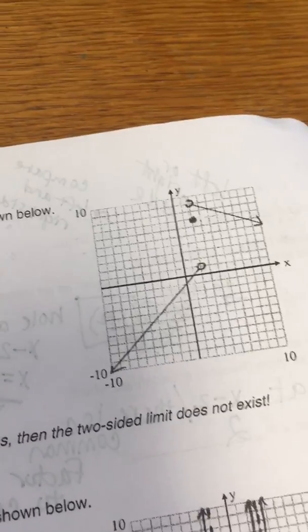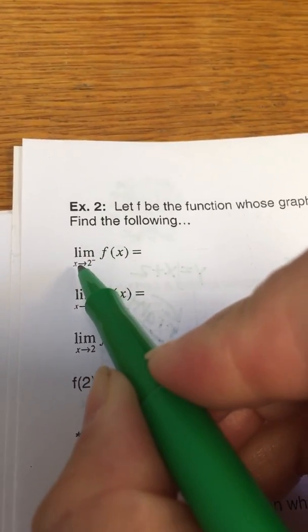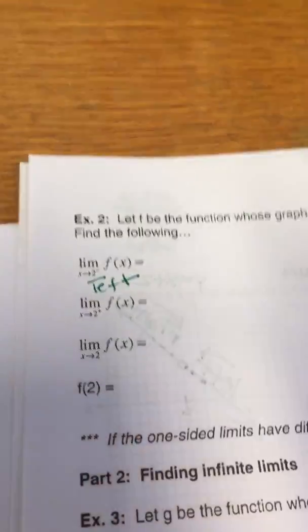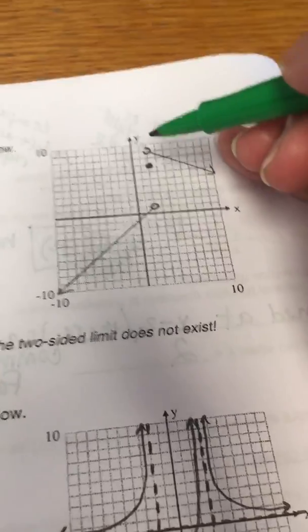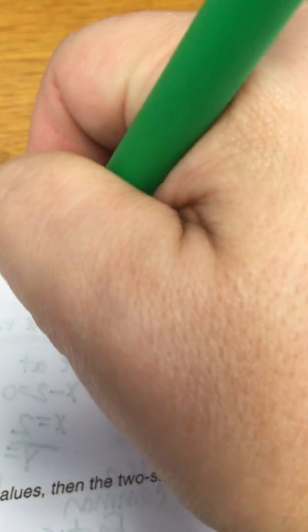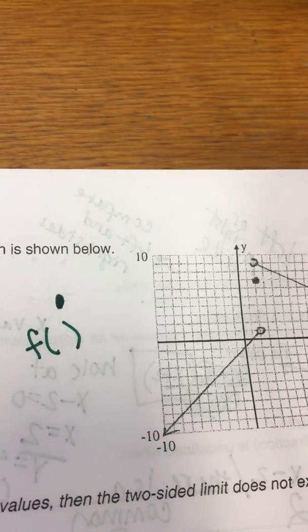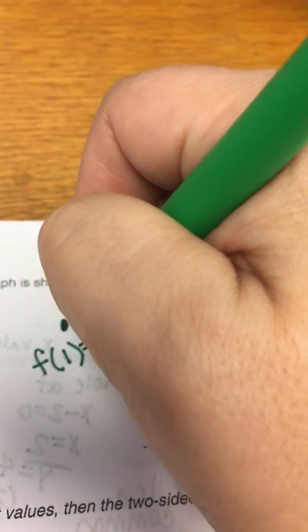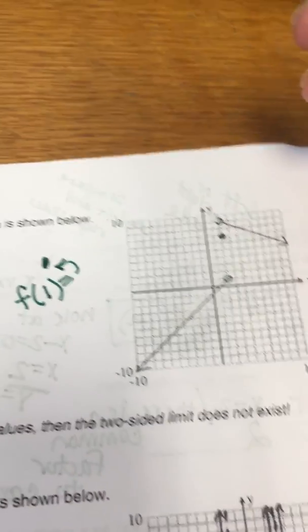All right, so we started looking at the graphs. Eventually we're going to make some graphs, but right now we are not. So when we do this, the limit as x approaches 2 from the left side, that first thing, you have to look at your function value. When you see a closed dot, that is the function value at that number. On the graph, the function value is equal to a closed dot. That probably didn't make any sense.